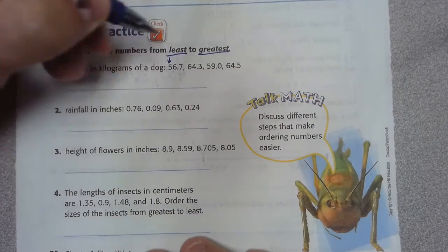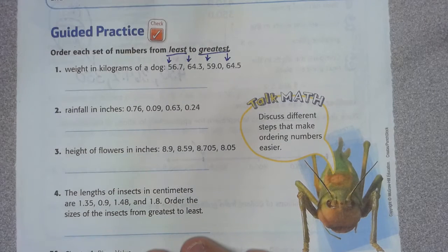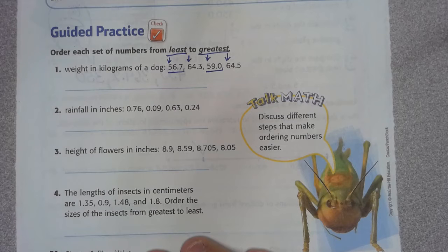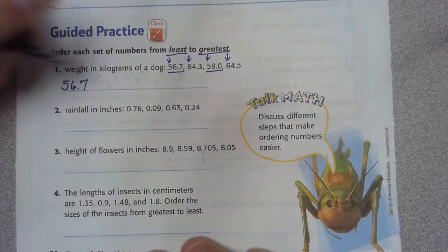can we tell by looking at this 5, 6, 5, 6, which one's the smallest? But we can narrow it down to which number? The 5s, right? The 5. So one of these two is going to be the smallest. So can we look at those and see which one is the smallest? What do you think, Raymond? 56 and 7/10 or 59? 56 and 7/10 is our smallest.